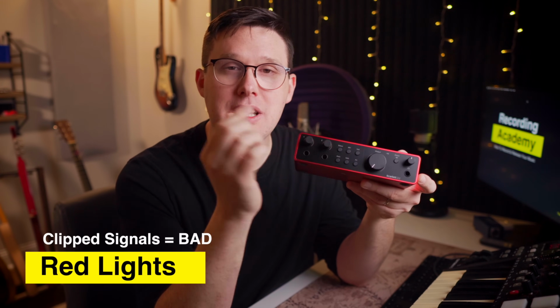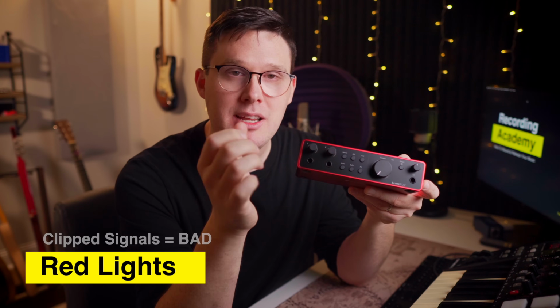Focusrite has a neat way of telling you if your signal's good or not by using different colored LEDs. You'll be able to see the colors of them. If you ever get red, that means you have clipped. You don't want to clip your signal, so you want to make sure that your gain structure is correct. Gain structure is essentially how loud is the signal going into your device.